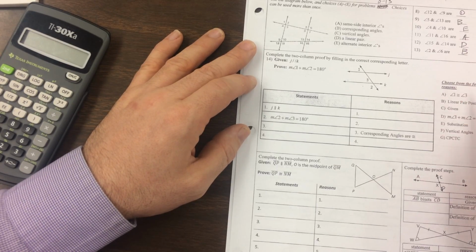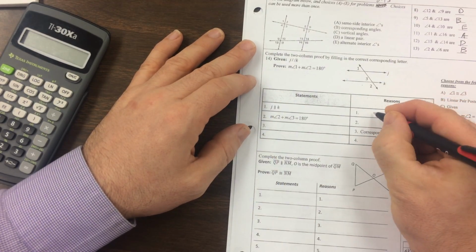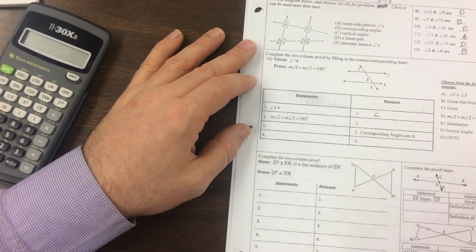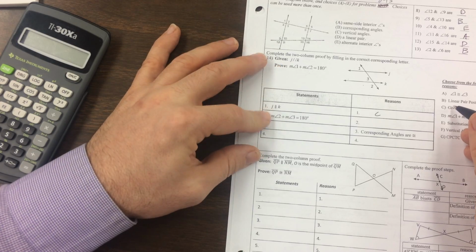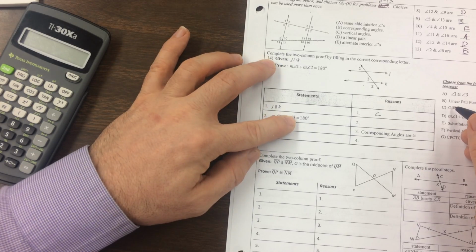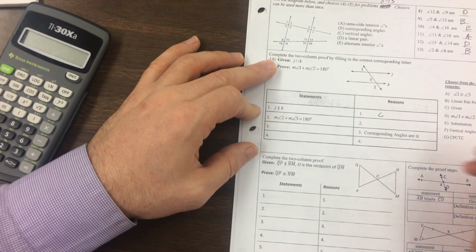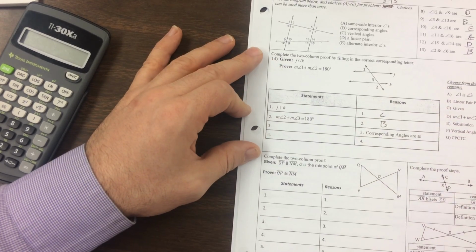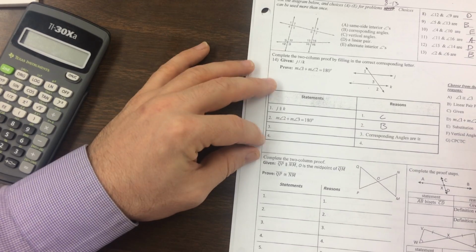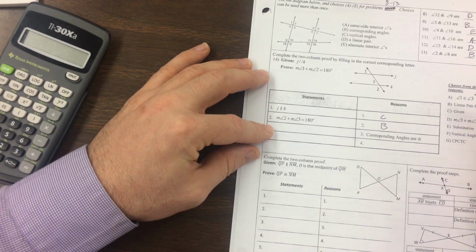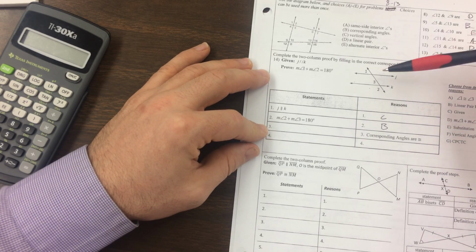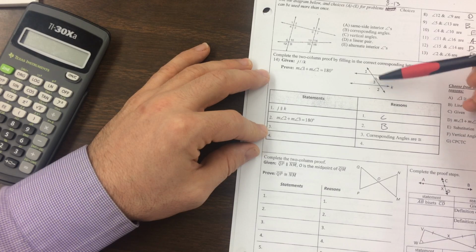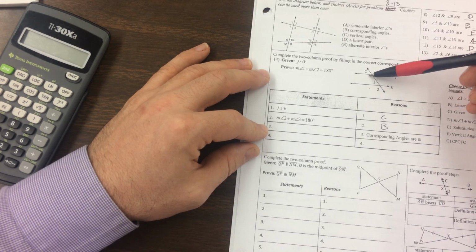Okay, given J is parallel to K. Remember, we always start out with given, so this would be C, given. Measure of angle 2 plus measure of angle 3 is 180 degrees. So this is the linear pair postulate. Step 3, the reason is corresponding angles are congruent. So I look at my diagram and say, well, 1 and 3 are the only corresponding angles that are named. Any other corresponding angles don't have a number on them.